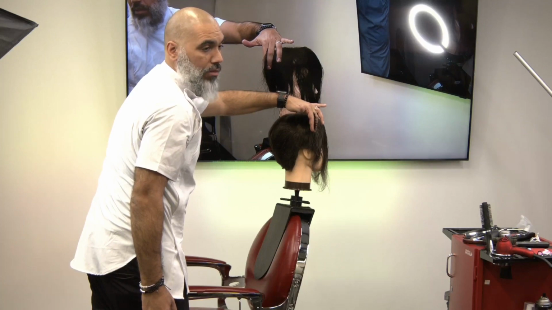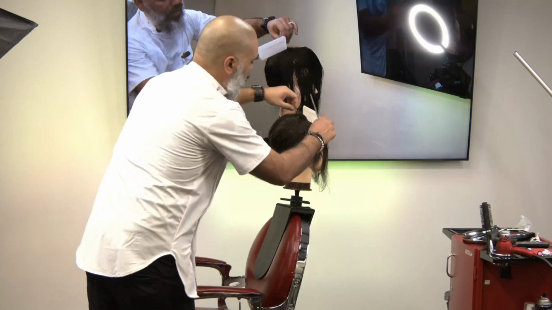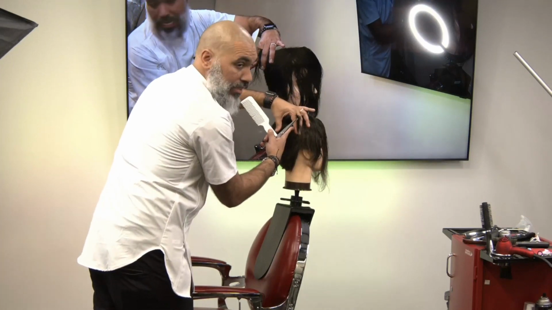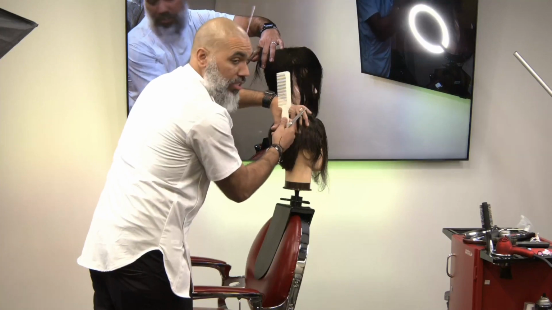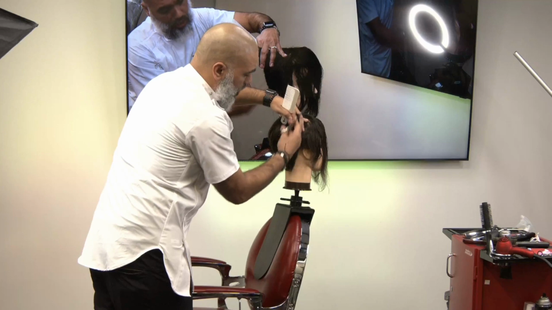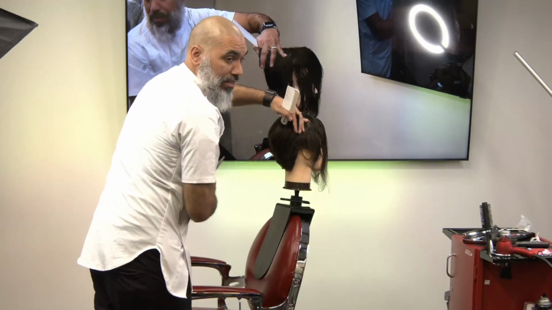Am I coming out? I'm going to over direct it, and I'm taking it to what? The last guide I just cut. So everything's going to go to that last guide. So my fingers aren't going to move from here. I'm always going to bring everything back to here.